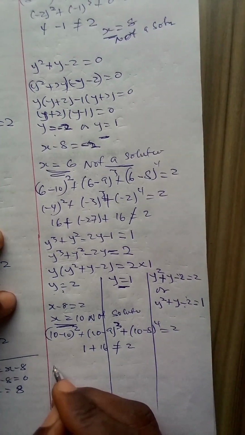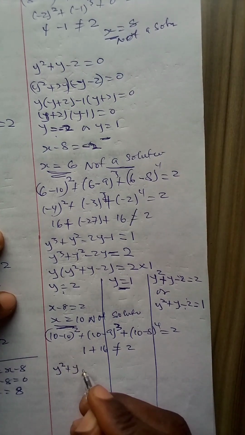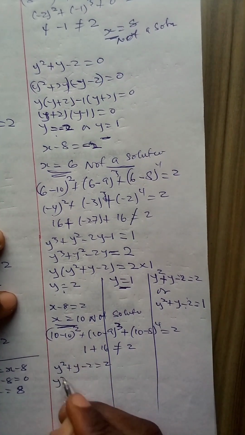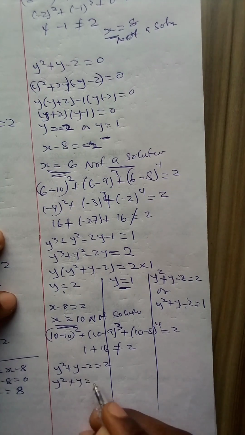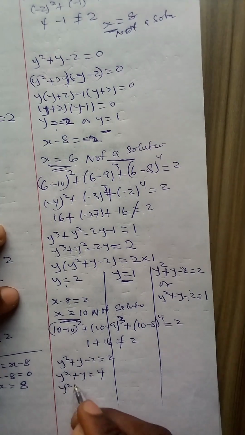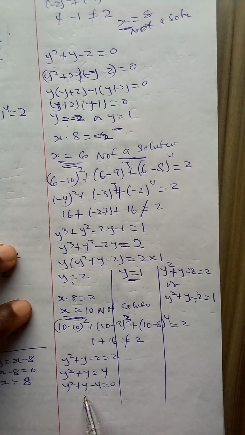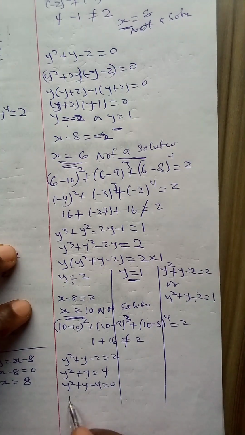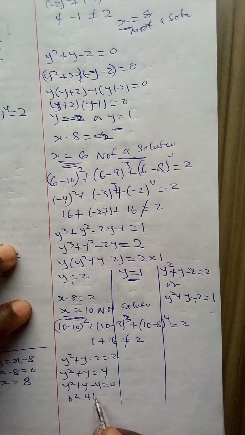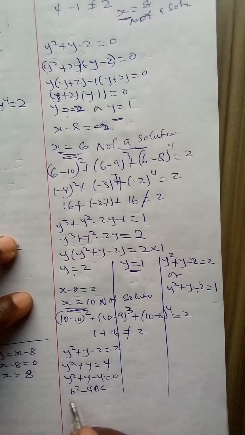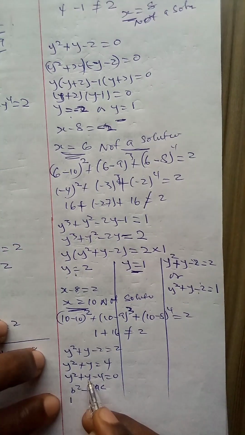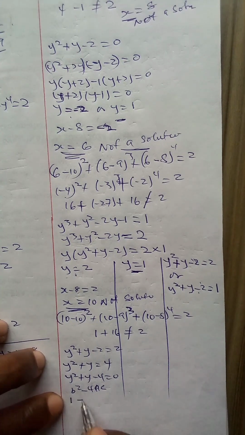So when y squared plus y minus 2 equals 2, we have y squared plus y equals 4, or y squared plus y minus 4 is equal to 0. We can't factorize this, and the discriminant of this equation is 17, because b squared minus 4ac will give us 1 squared, because b is 1 here, 1 squared minus 4 times 1, which is 4, times minus 4, which is now 16.